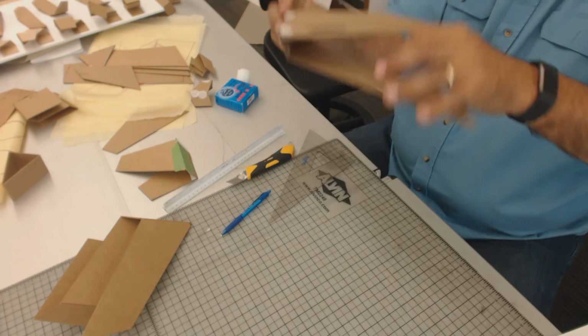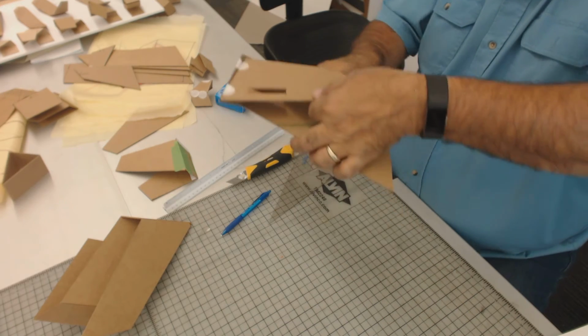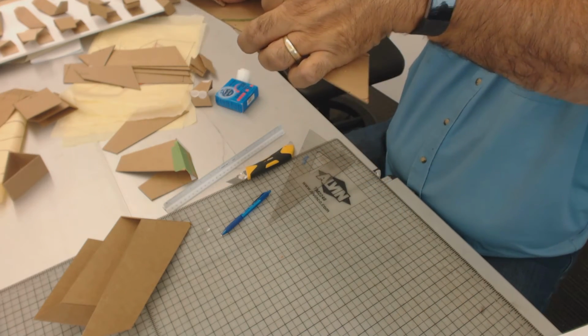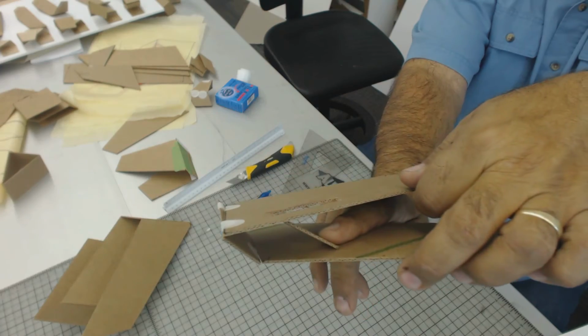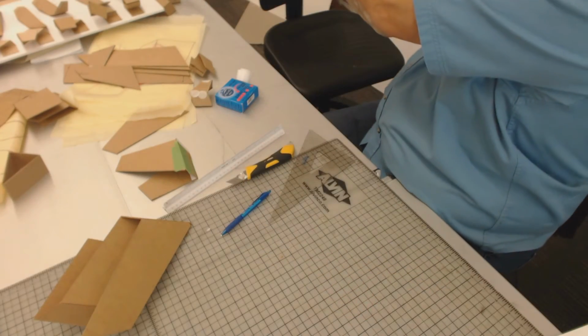And there is the staircase. All right, I'll let you see it. And that's how you're going to do your staircases.